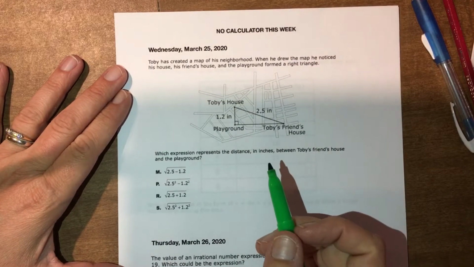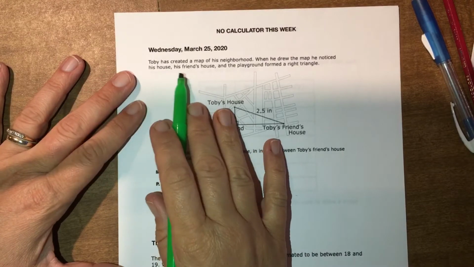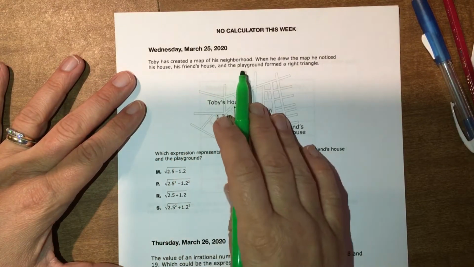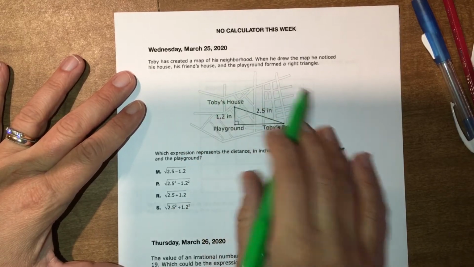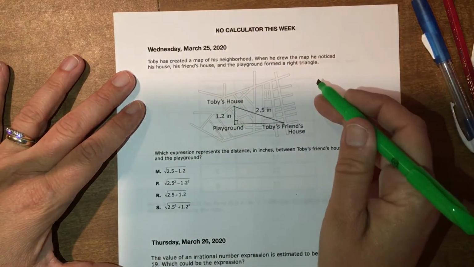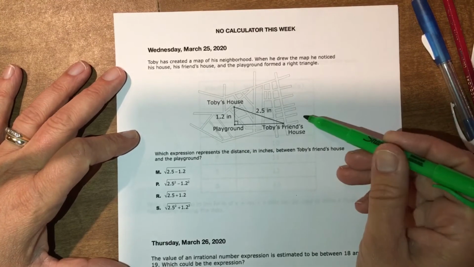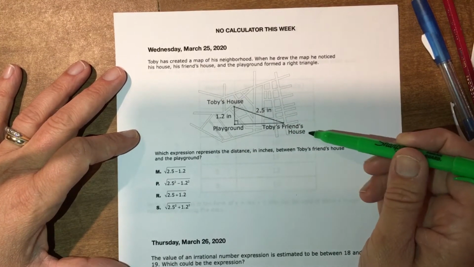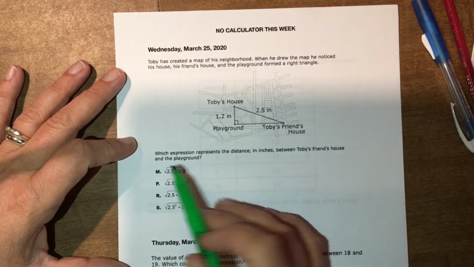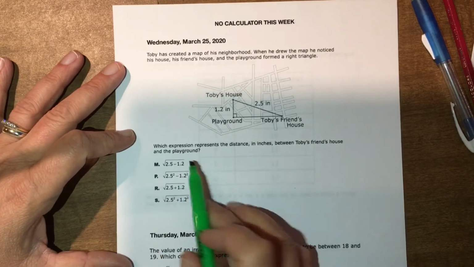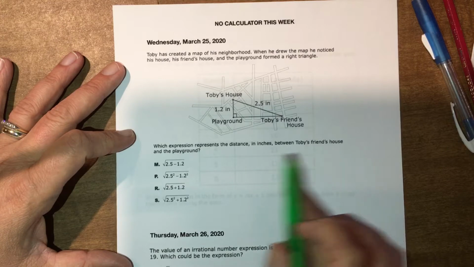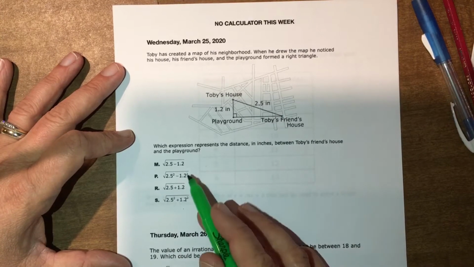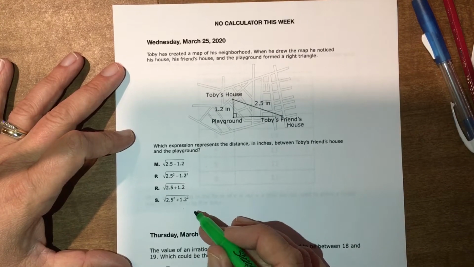Today's daily math question: Toby created a map of his neighborhood. When he drew the map, he noticed his house, his friend's house, and the playground formed a right triangle. So here's the map, and here's the diagram shown in the right triangle. Which expression represents the distance in inches between Toby's friend's house and the playground? We've got 4 different expressions here.